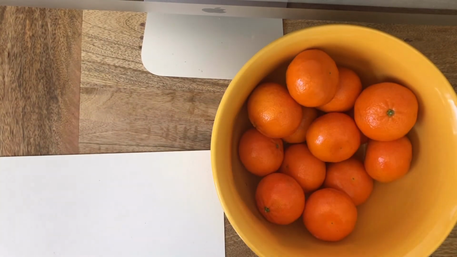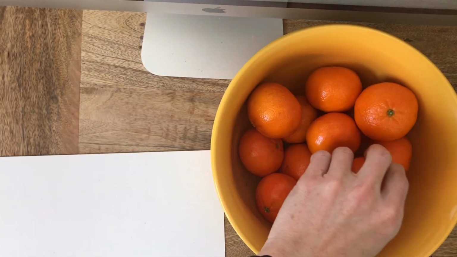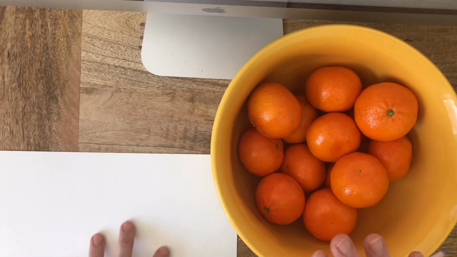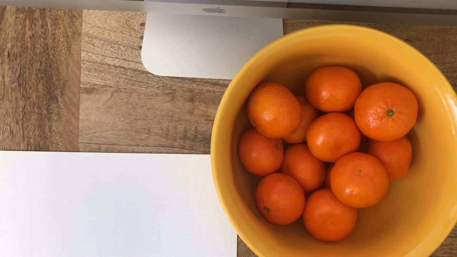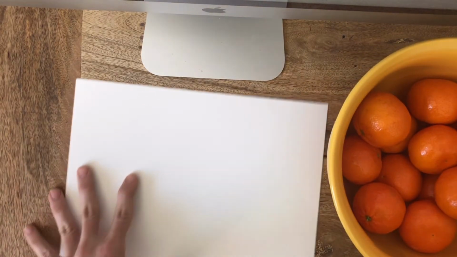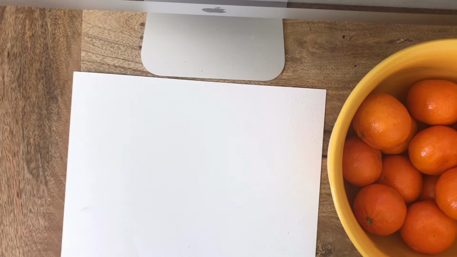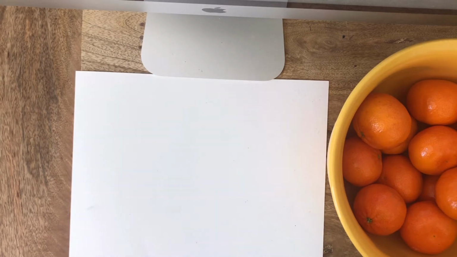My still life, I'm comparing it to Caravaggio's Basket of Fruit. Right now we only have these cuties, so this is what I'm going to be using. I'm going to go ahead and start off by drawing this. So if you're drawing my still life, you can follow along. If you're not, this might be a time for you to pause, go set up your still life, and then come back and restart the video.